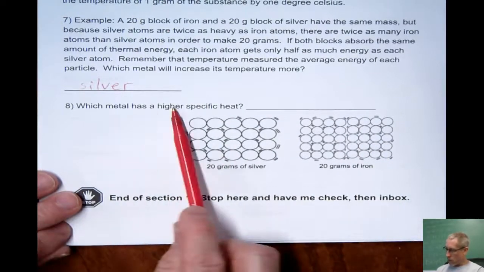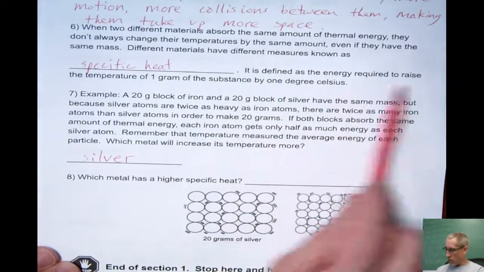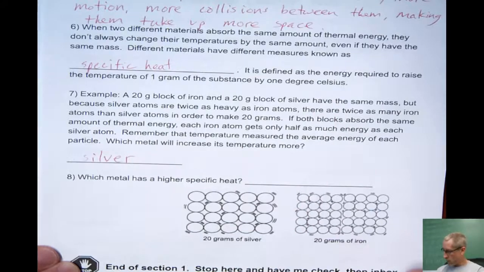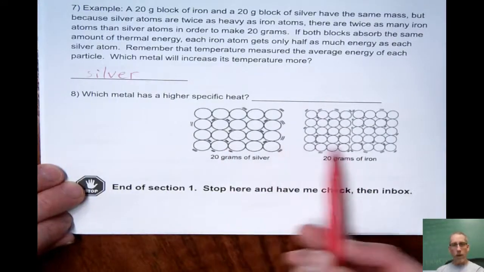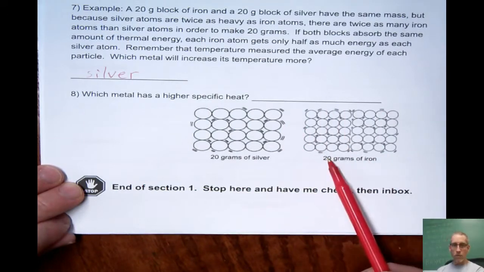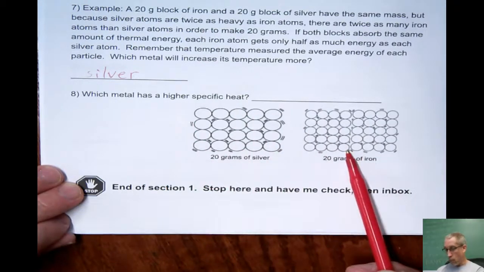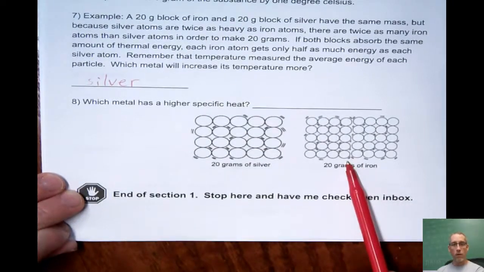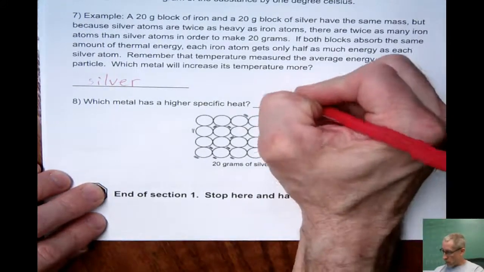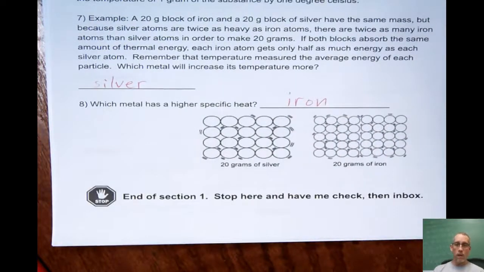Okay. So which metal has the higher specific heat? Let's go back up here. The energy required to raise the temperature of 1 gram by 1 degree Celsius. Okay? So now, if we imagine we have just 1 gram of each of these, again, we have twice as many iron atoms as we have silver atoms in 1 gram. And so it's going to take twice as much energy to raise the temperature of iron as it is to raise the temperature of silver by that same 1 degree. So iron. And we would find it has roughly twice the specific heat value as what silver has.